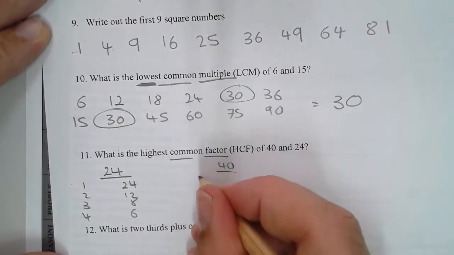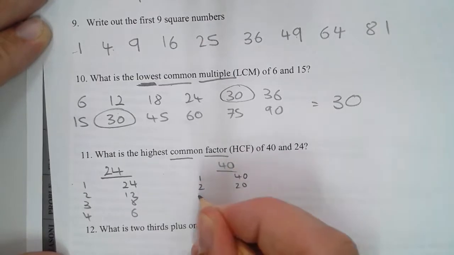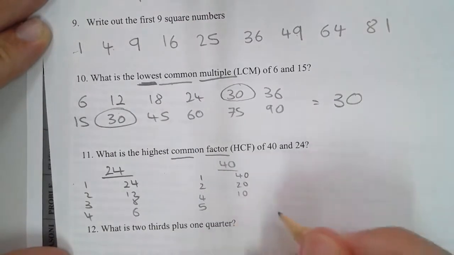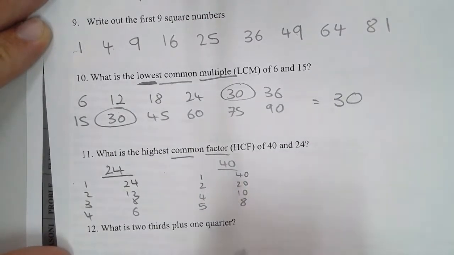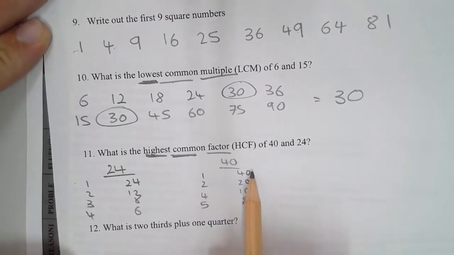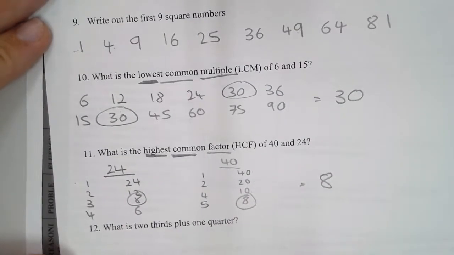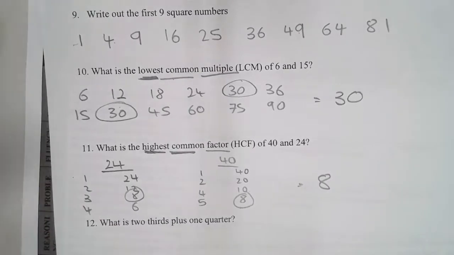Right, so that's 1 and 40, 2 and 20. 3 doesn't go into it, 4 and 10, 5 does, so that's 5 and 8, 6 doesn't, 7 doesn't, and then we're back on 8. Right, highest common. It's the biggest number in both lists. So no 40, no 24, no 10, 8. So our answer is 8 is the highest common factor.